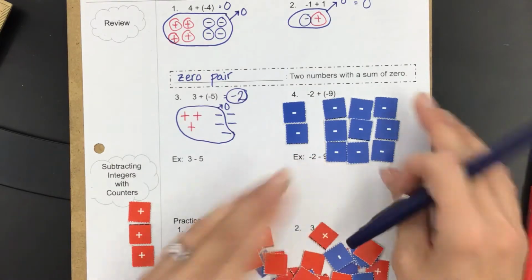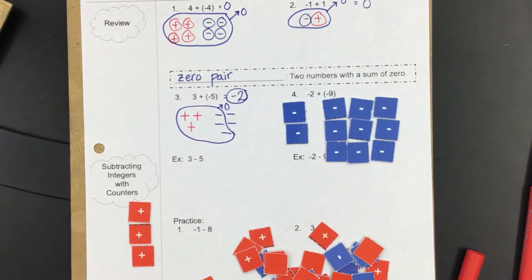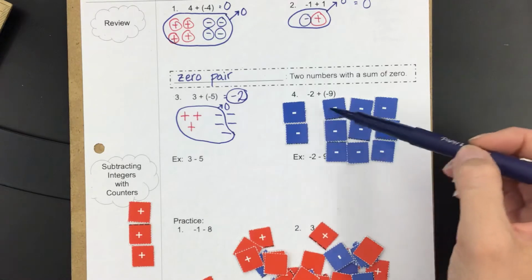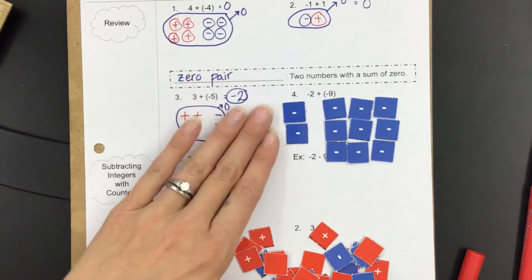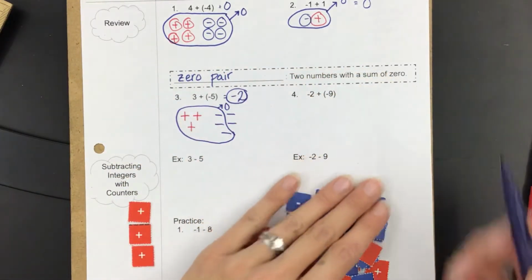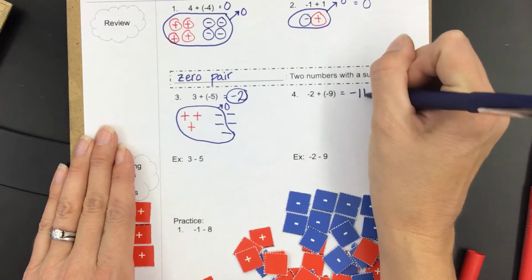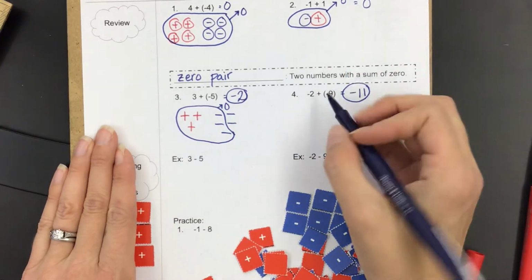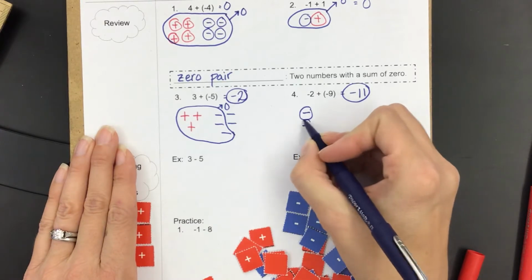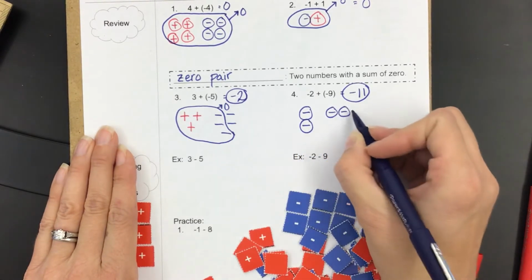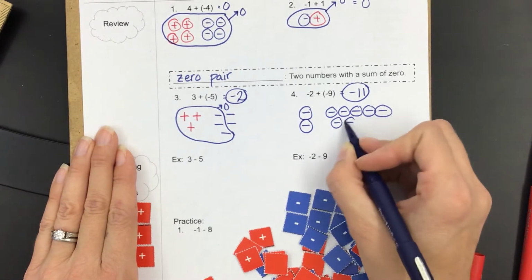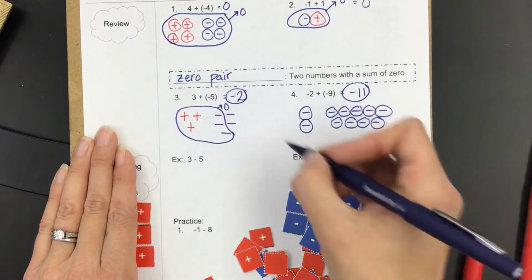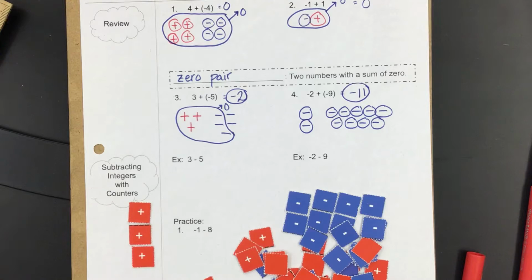Okay. Well, in this case, we don't have any 0 pairs, right? So we're just going to count this up. This is 1, 2, 3, 4, 5, 6, 7, 8, 9, 10, 11. So altogether we have 11 negatives. So we know that our solution here is going to be negative 11. And I'll draw my picture in too so that you can see. We had 2 negatives, 9 negatives, and altogether, that is 11 negatives.